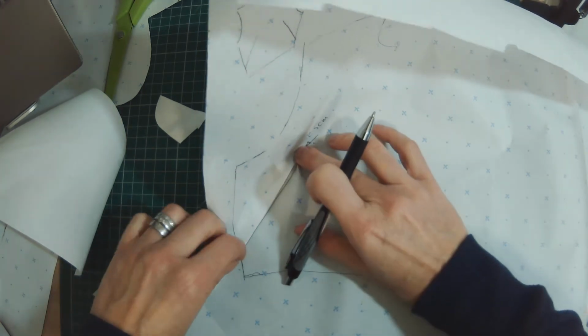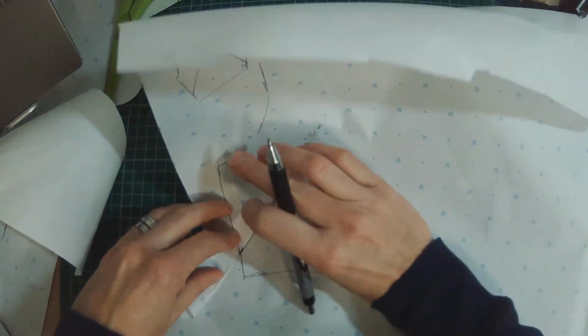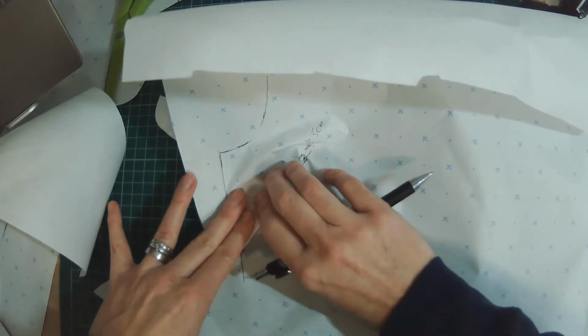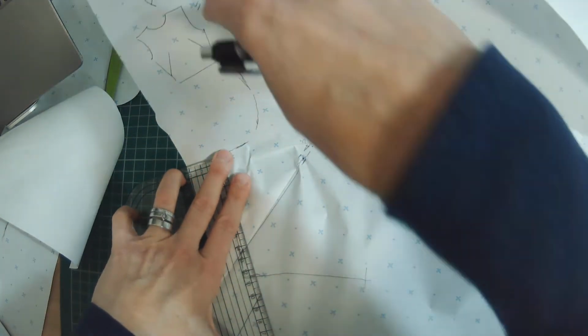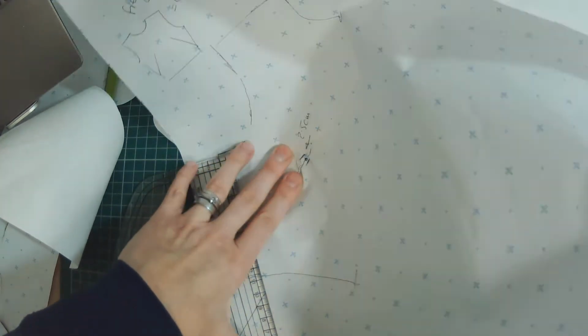So when you fold them, what you want to do is get your tracing wheel, just check, you can see it, that straight line, that side seam's changed a little bit. So you just want to make sure, and if this is in the corner of the table it'll be much easier.